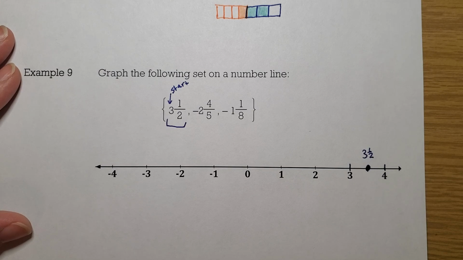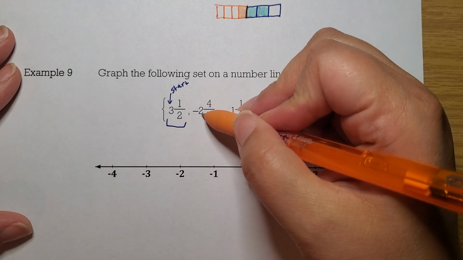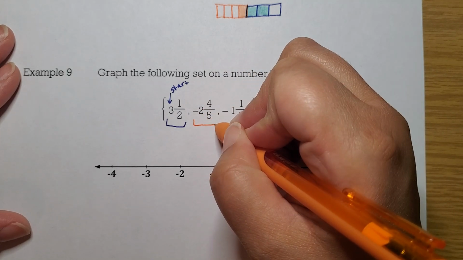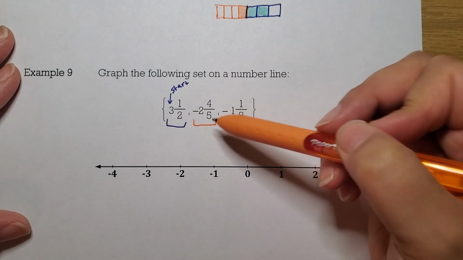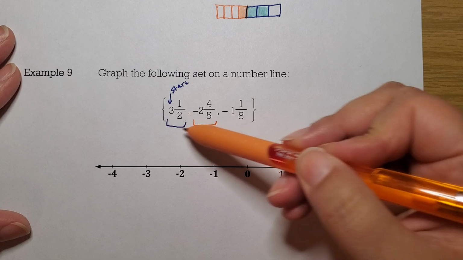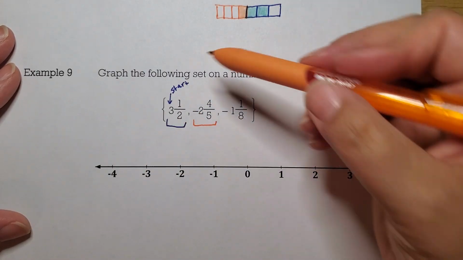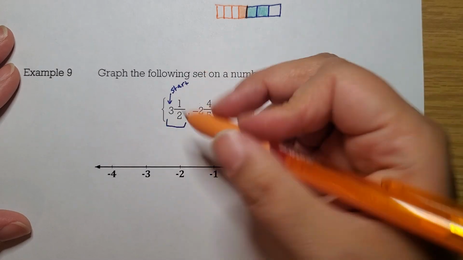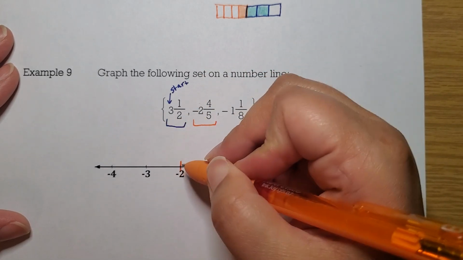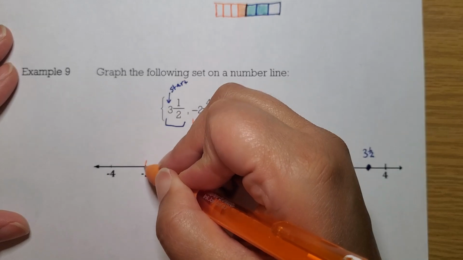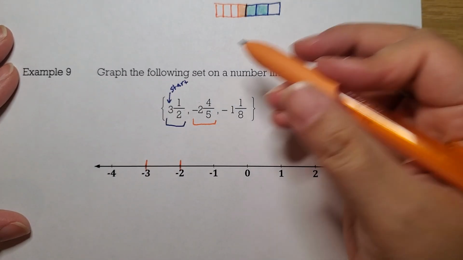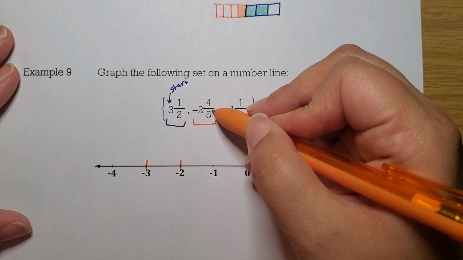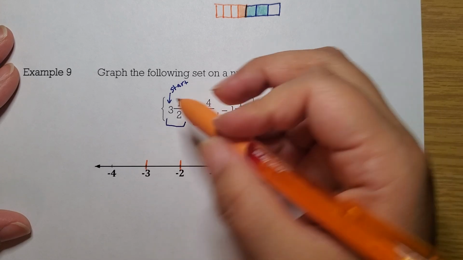All right, let's try this next one. Now this next one is negative. So remember, with negative numbers, instead of moving to the right, you're going to move to the left. So we're going to start at -2, and we're going to go to the left. That's the interval we break up. So we start at -2, and we go to the left. We're going to split this interval up into 5 equal-sized pieces.